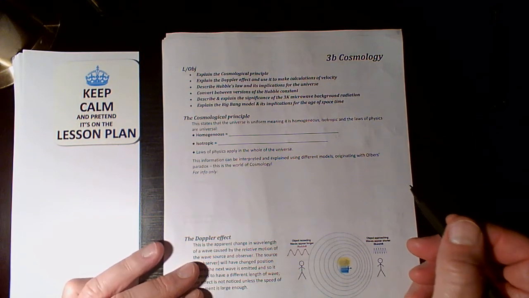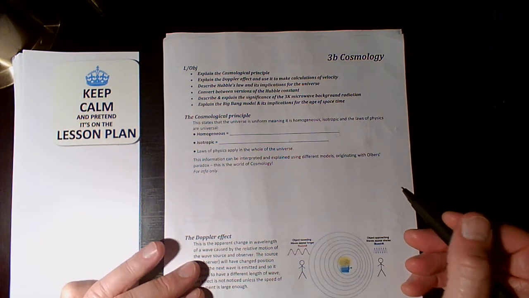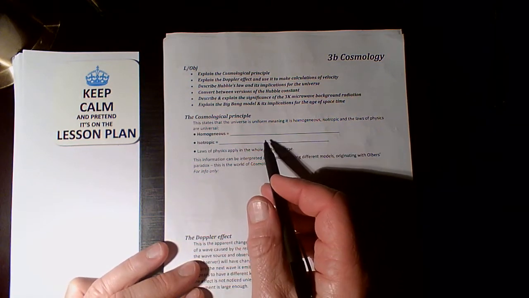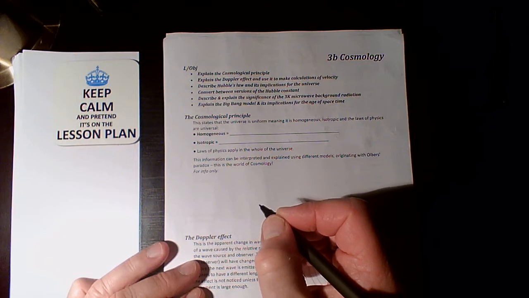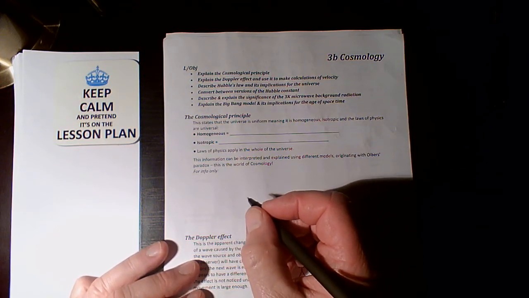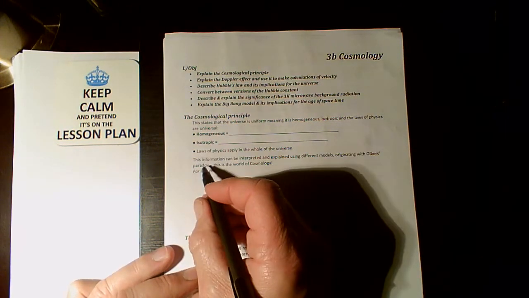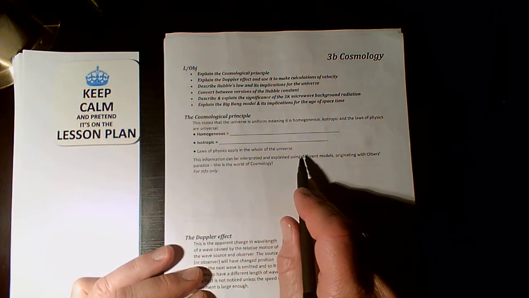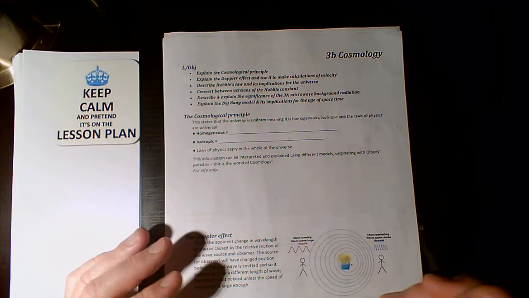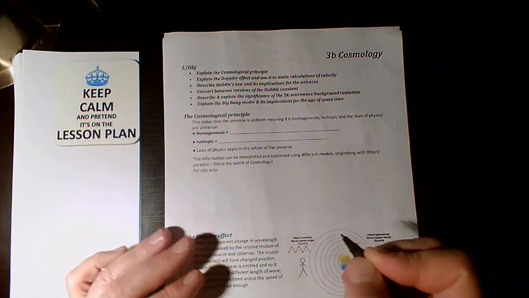But some things we can agree on is this principle that we can see. And this principle is known as the cosmological principle. And it basically has three parts to it. Space obeys the laws of physics. Everywhere you are, it must do. You cannot break the laws of physics, as they say.